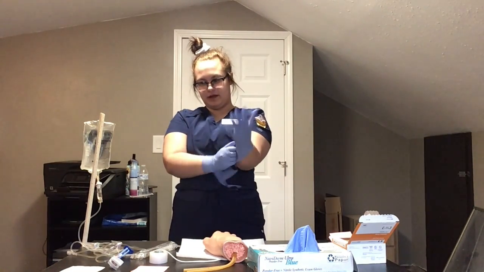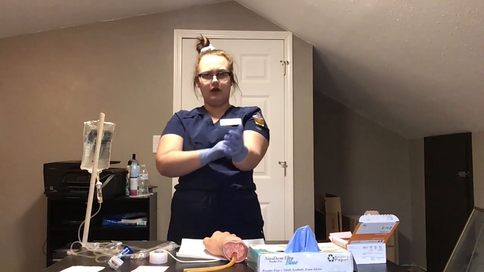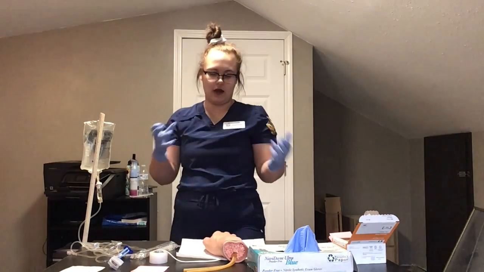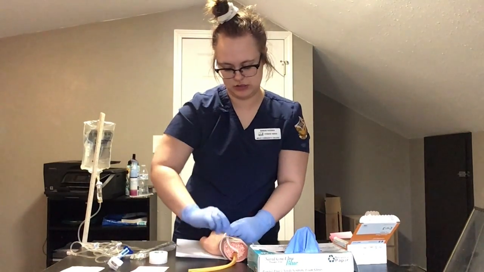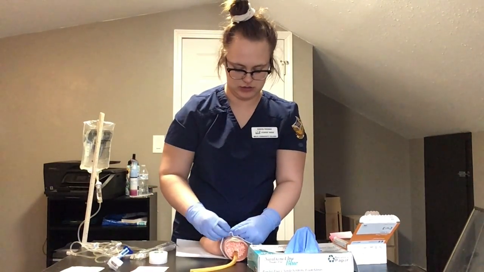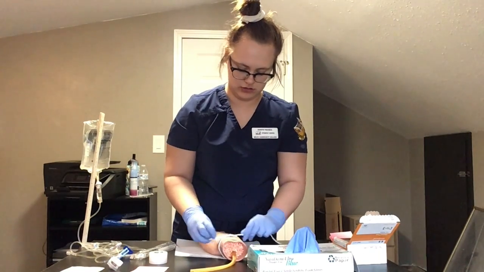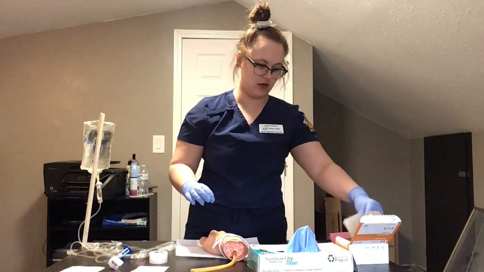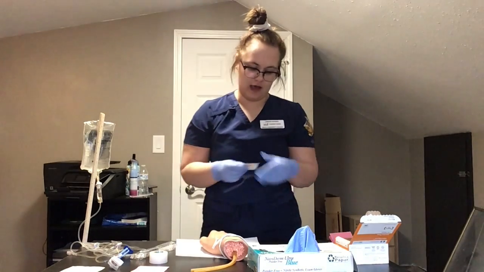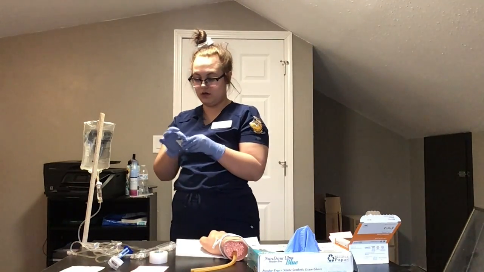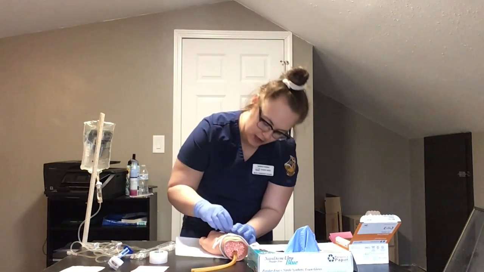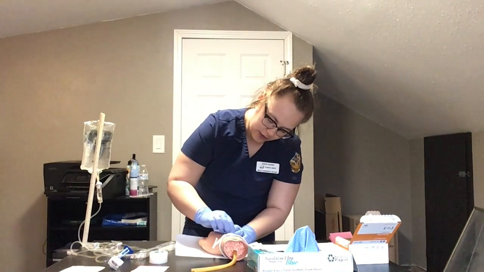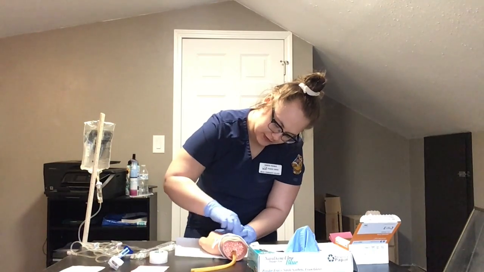I have all of my supplies ready. I've got my gloves on, and now I'm going to reapply the tourniquet. Okay, tourniquet is on. I'm going to get an alcohol prep pad, and I'm going to cleanse the site, starting in the center and working my way out in circular motions.